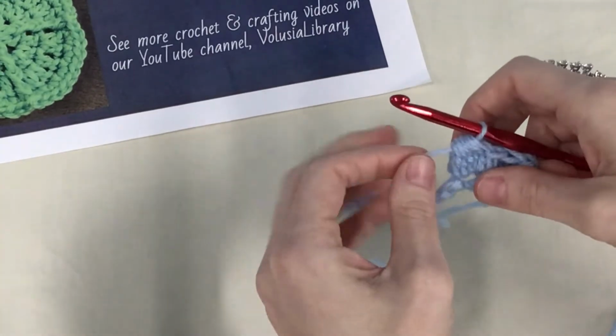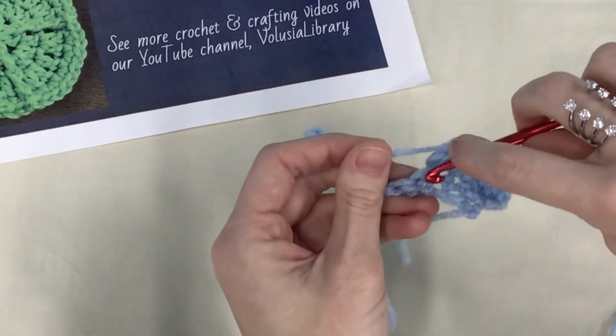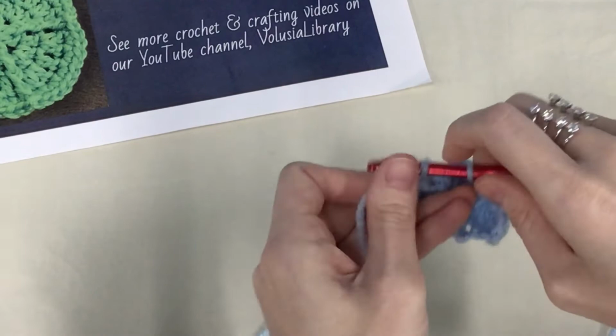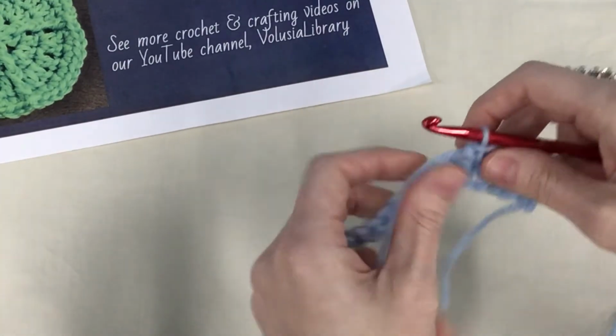And remember, instead of just having a tall cluster, we want to make it buckle out. So we're going to go down to the bottom into this next stitch. We're going to do a single crochet. And however you need to hold it, you guys, to get it through both of those stitches, it's fine.